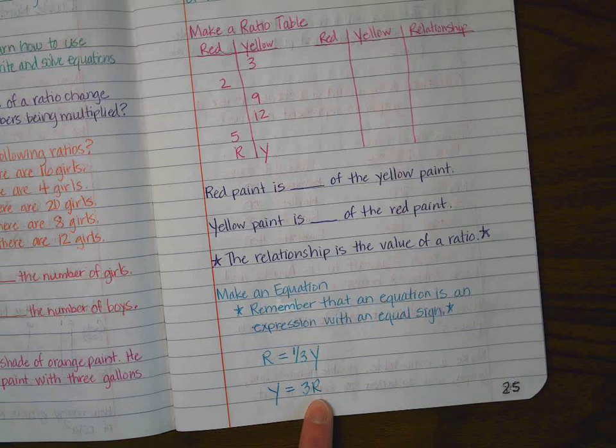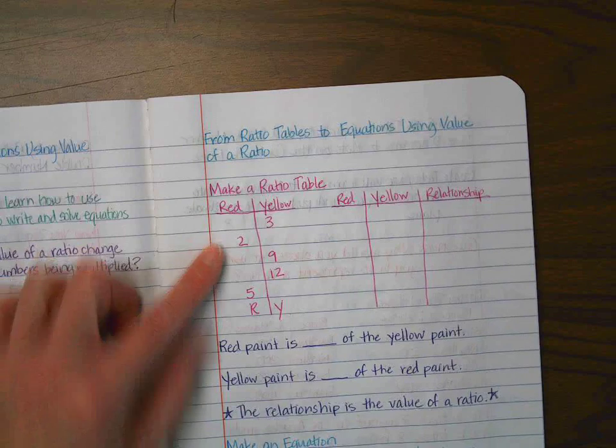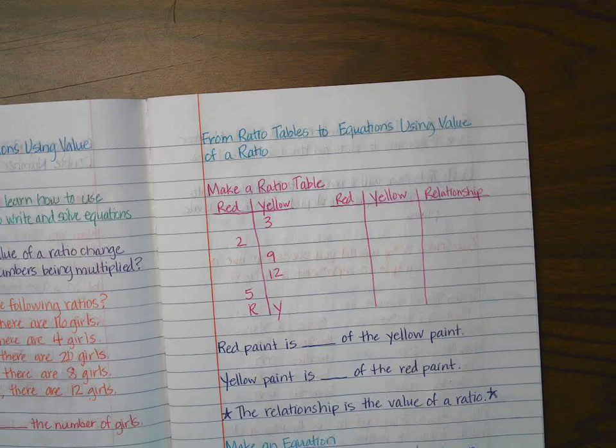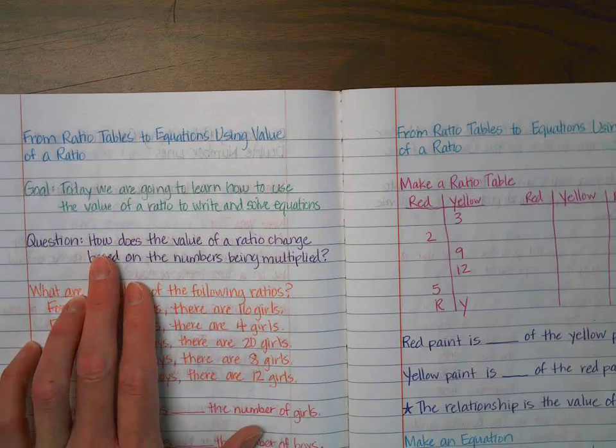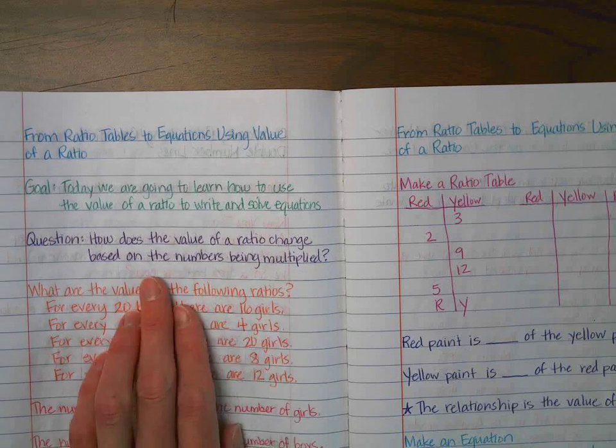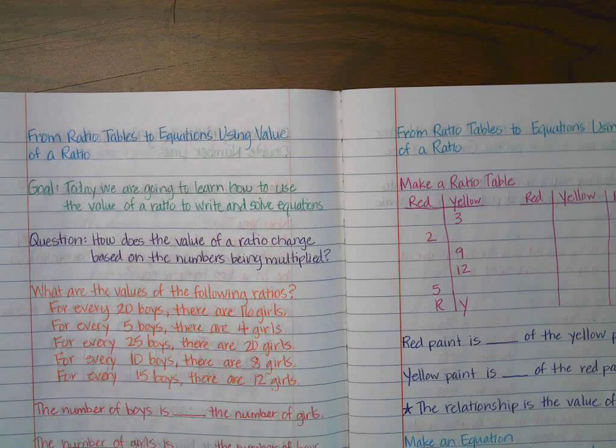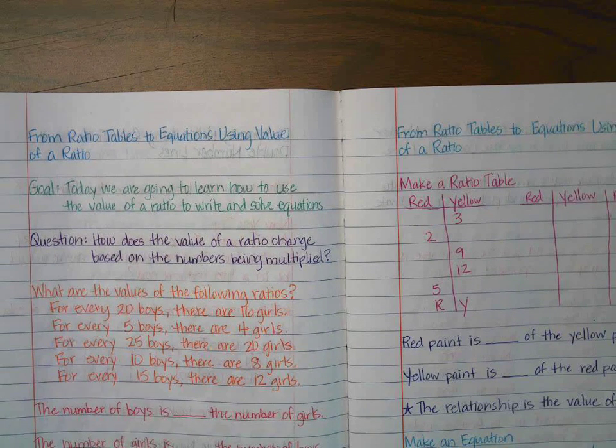Okay, go back to your question really quick. How does the value of the ratio change based on the numbers being multiplied? Does it change? The answer is no. The value of the ratio does not change, okay? If it's a true value of a ratio, the value of the ratio does not change. What does change is the ratios themselves, and that's what makes them equivalent ratios. So the value of the ratio does not change, right? Just the ratios themselves, and they become equivalent.